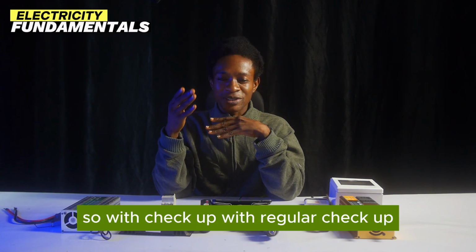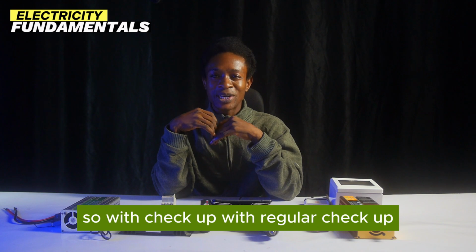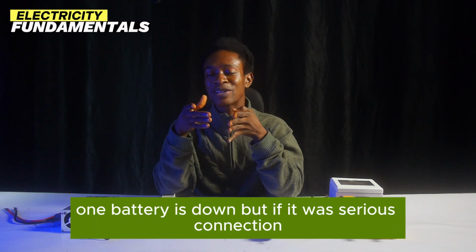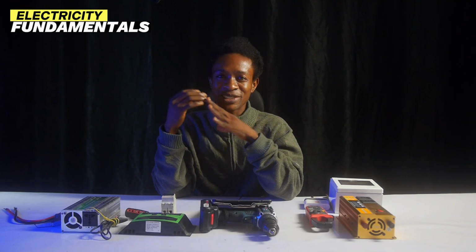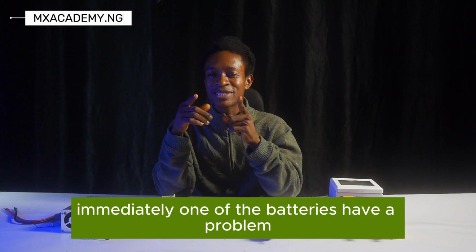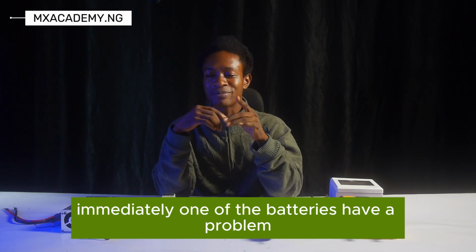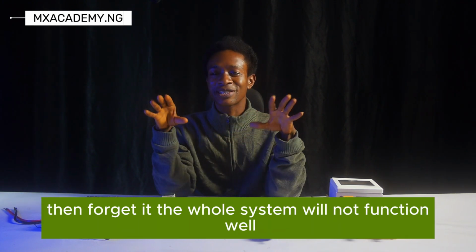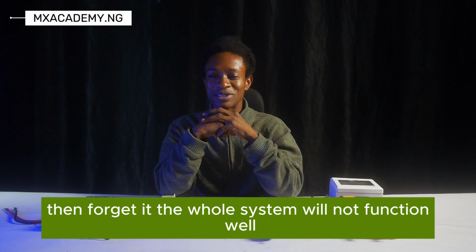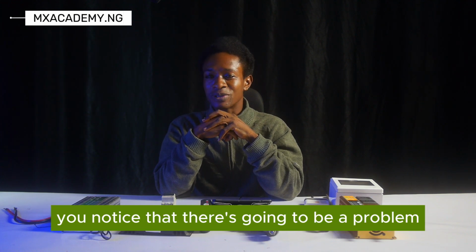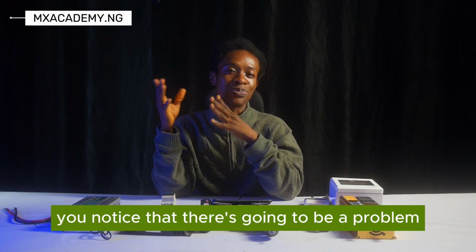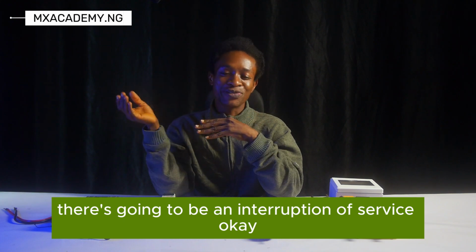With regular checkups, you'll be able to identify that one battery is down. But if it was a series connection, immediately one of the batteries has a problem, then forget it. The whole system will not function well. You'll notice that there's going to be an interruption of service.